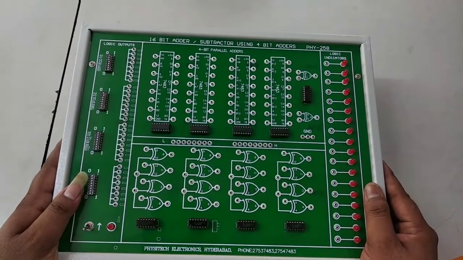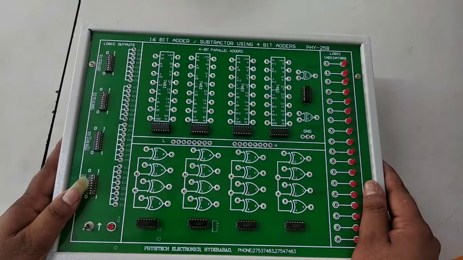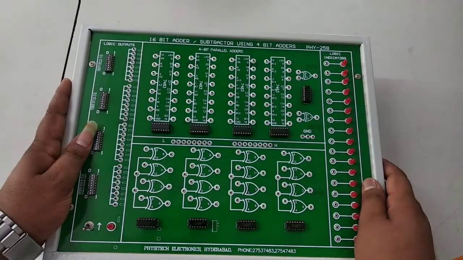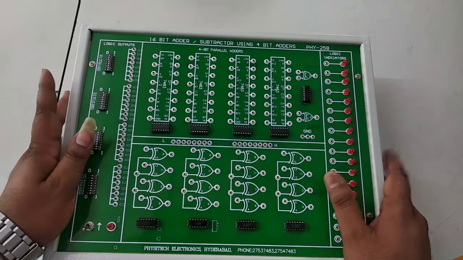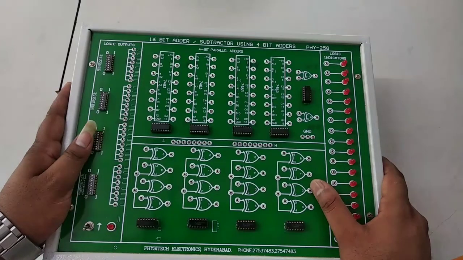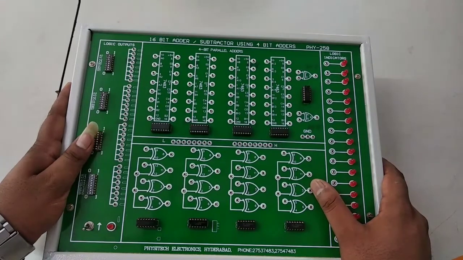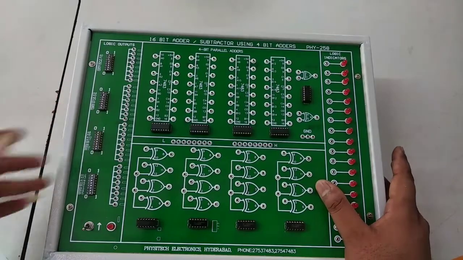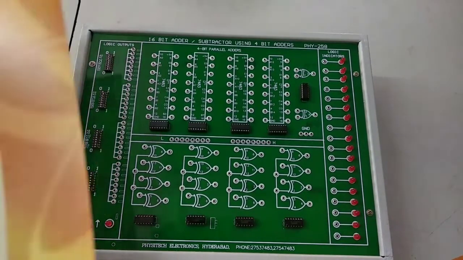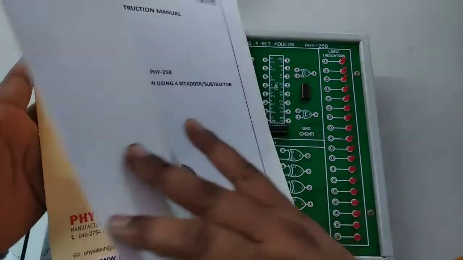This is a user-friendly trainer kit. We can easily perform 16-bit adder and subtractor by using this trainer. The students can get more knowledge by connecting the circuit diagram to this trainer manual. Here there is a manual for 16-bit adder and subtractor.